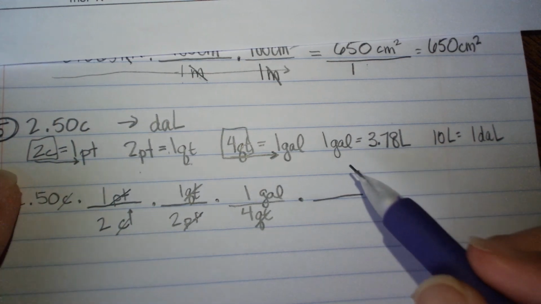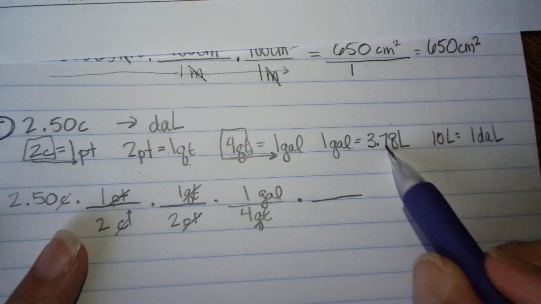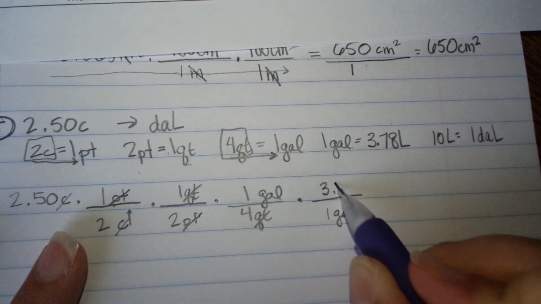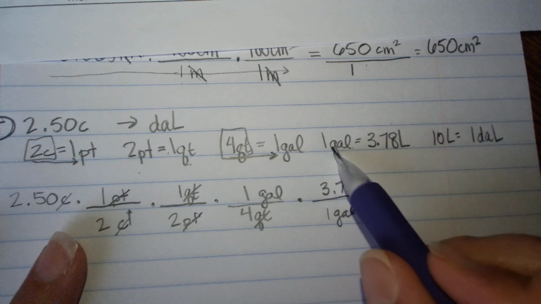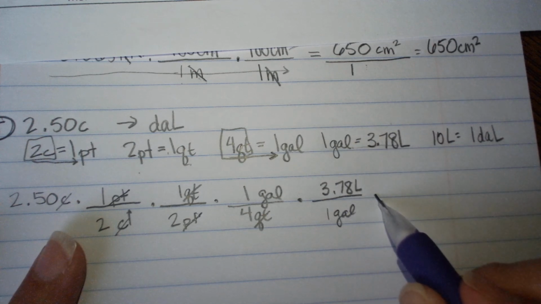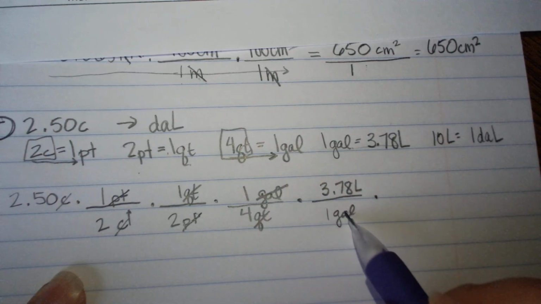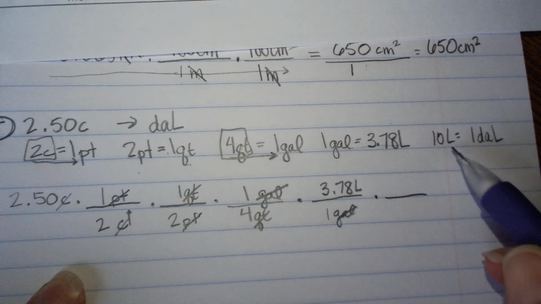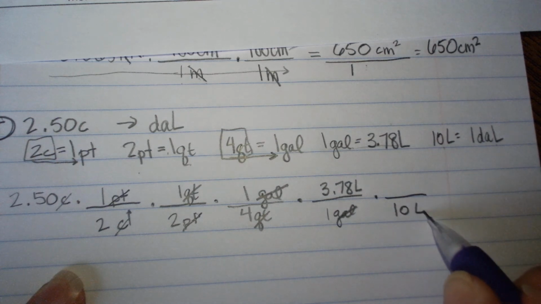So what's going to go on the bottom? 1 gallon or 3.78 liters? 1 gallon. Okay, so I used my 1 gallon and came up with 3.78 liters. So my gallons canceled. What am I going to put on the bottom? 10 liters or 1 deciliter? 10 liters.